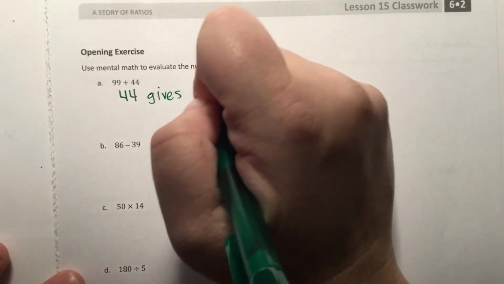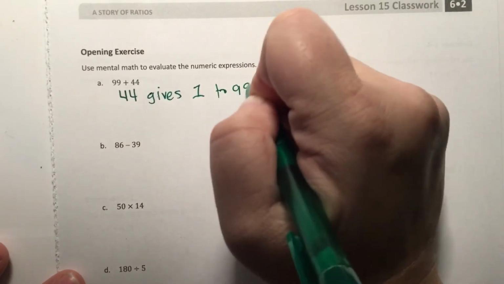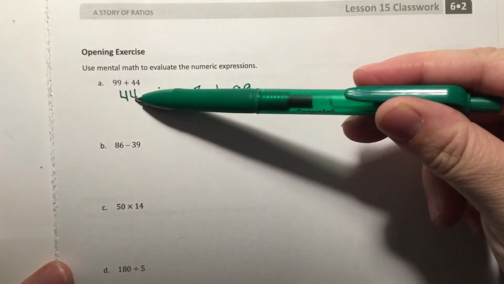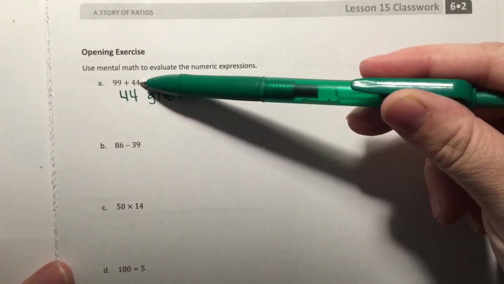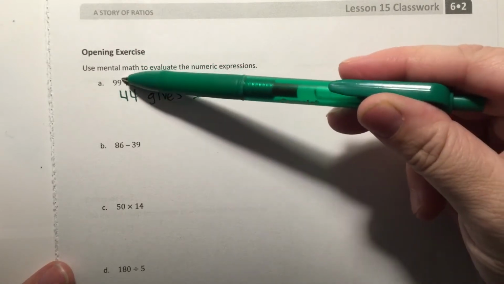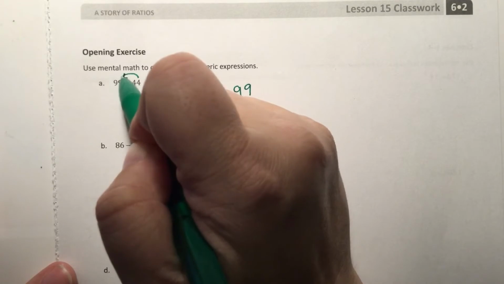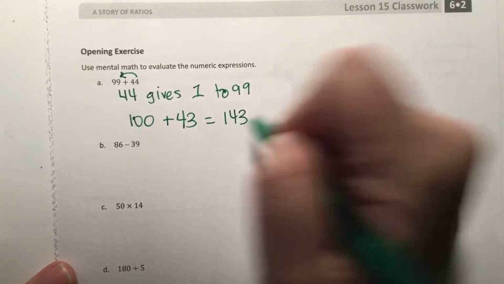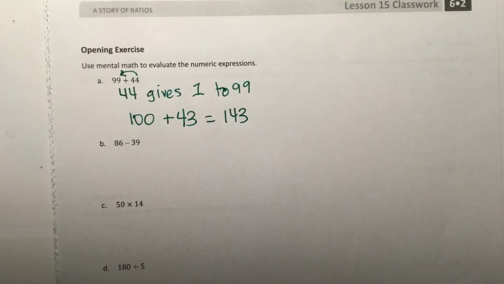Think of it as your place value. If I give 1 out of my 44, that leaves me with 43, and this one with 100. So then it becomes 100 plus 43. I'm essentially just giving one number over here, okay? So 100 plus 43 we can definitely do in our head, okay?